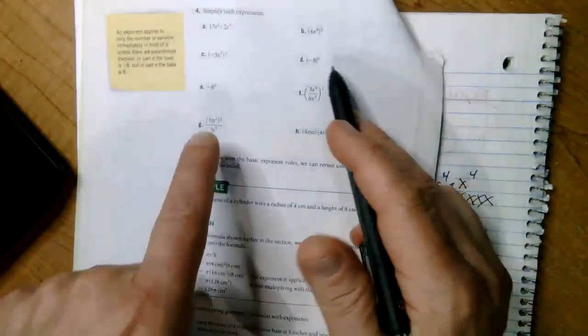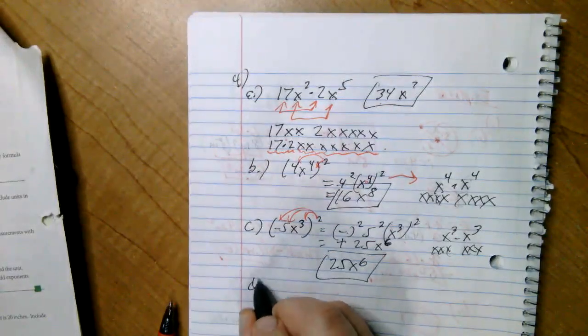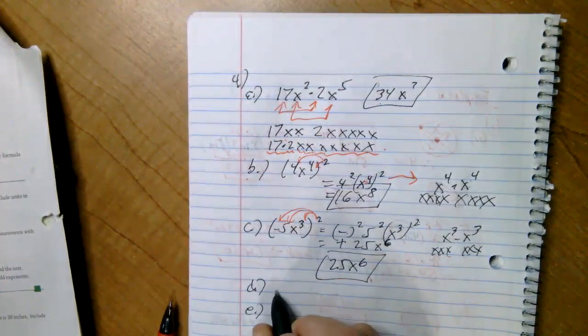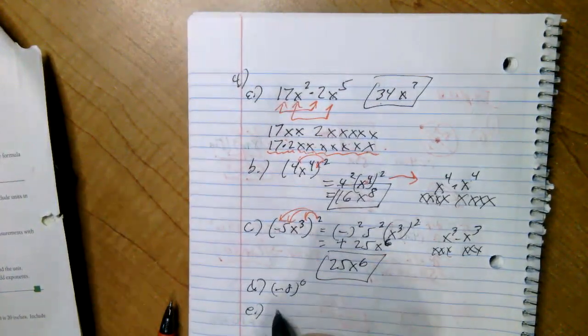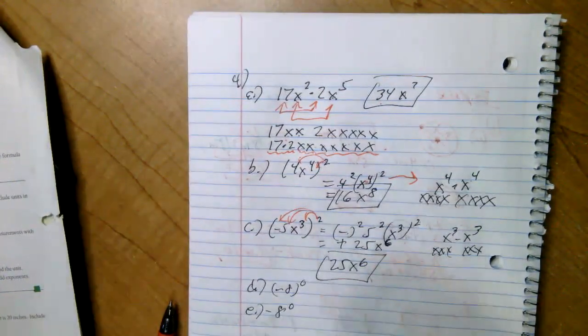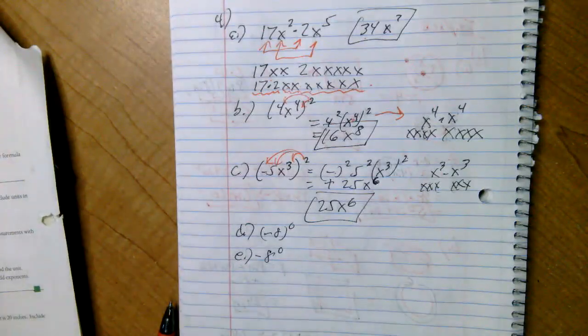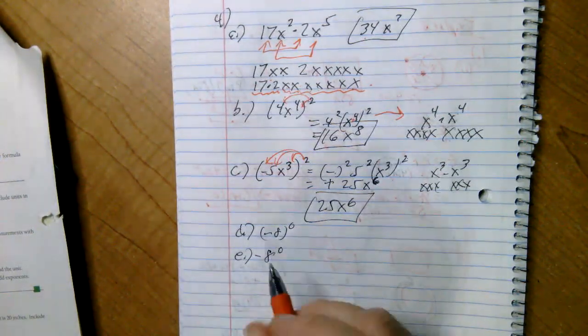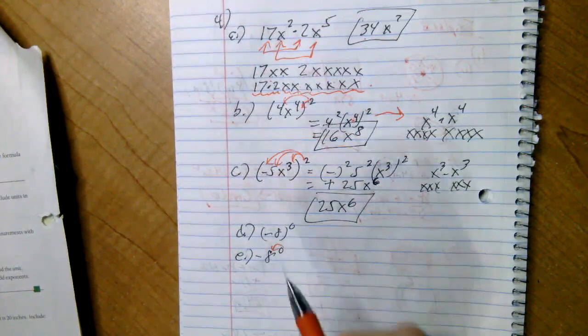All right. Then hopefully you've noticed when you do these that D and E are very similar, but they are different. The key here is you have to realize what these things are acting on. Remember, exponents work only on the thing to the left.